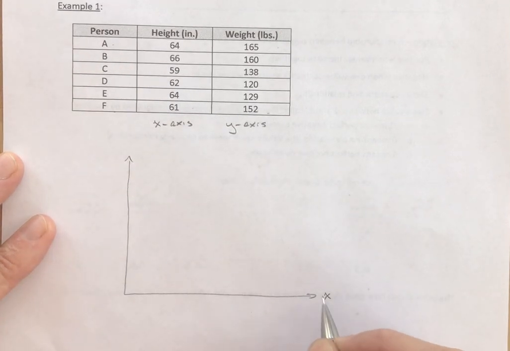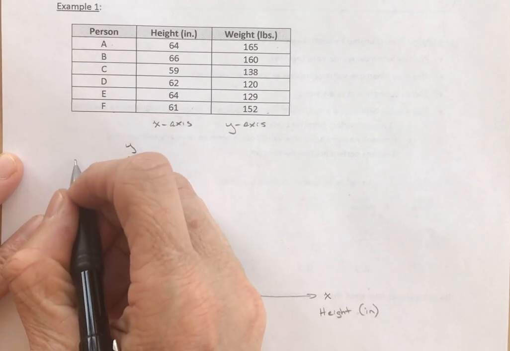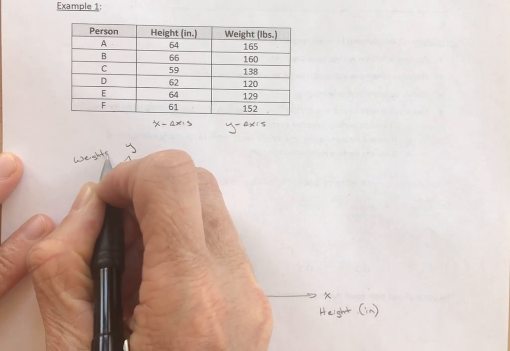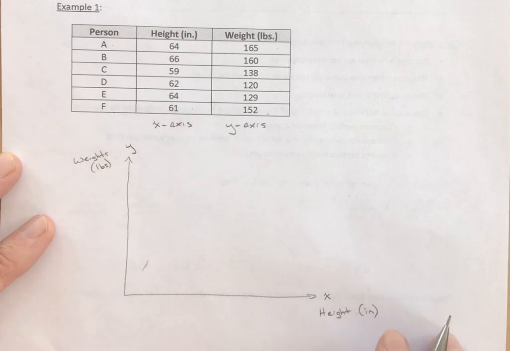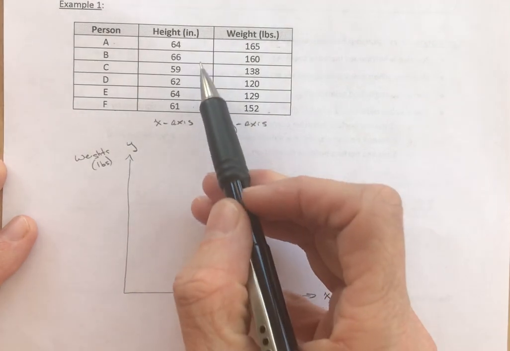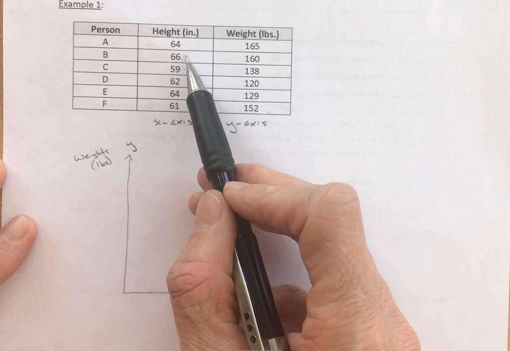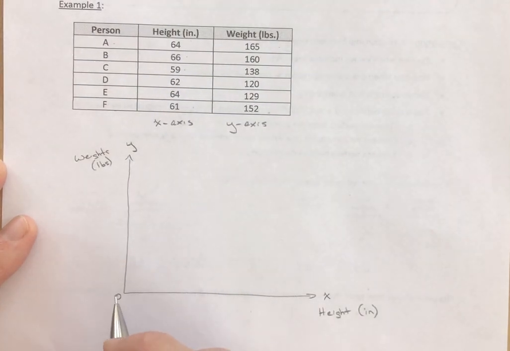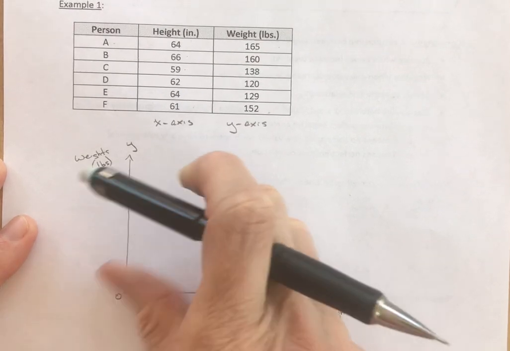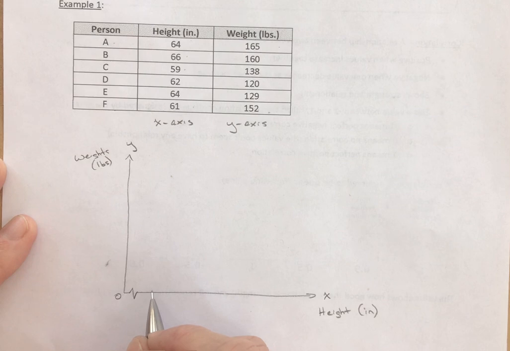Okay, here's the x-axis, here's the y-axis, and of course the x-axis we're going to label as our heights in inches, and the y-axis we'll label as weights, and again that's in pounds. Now we notice that our heights go from a low of 59 to a high of only 64. So we don't really need to start at 0. So we might put one of these little marks in that says we understand that these first data points are from 0 to whatever. And let's start maybe at 58.